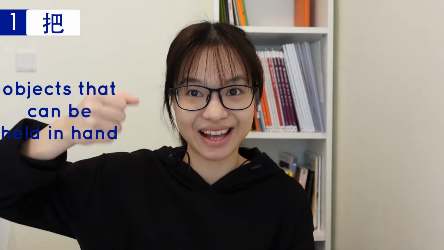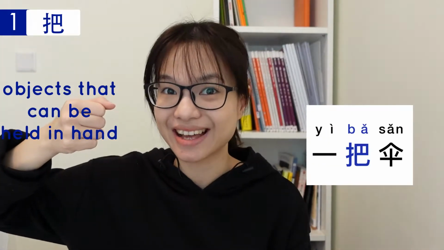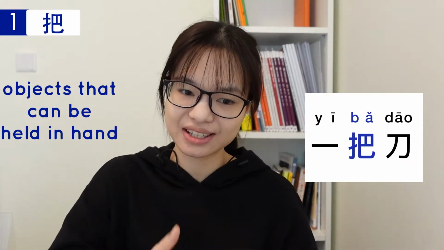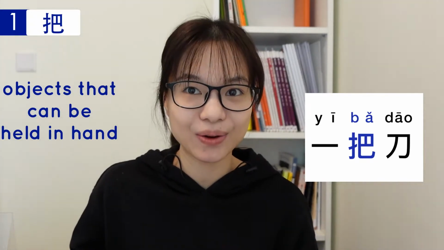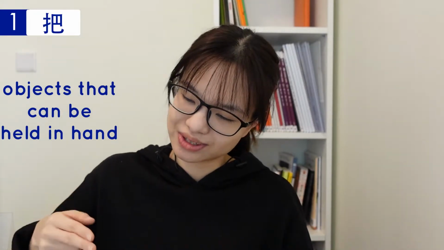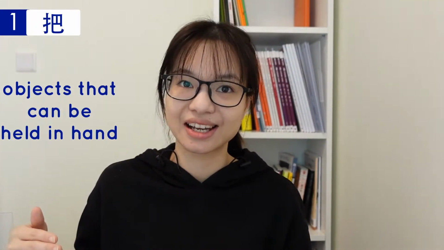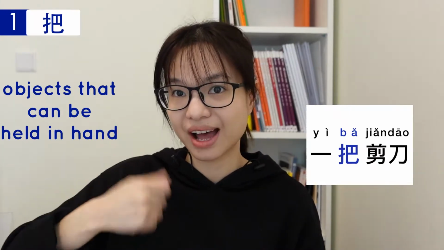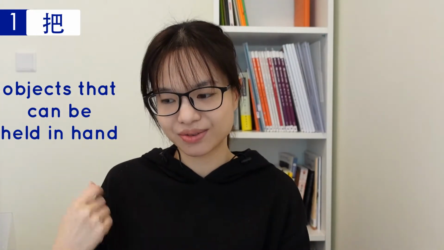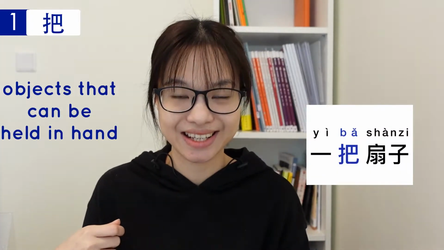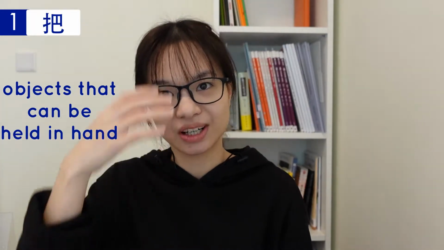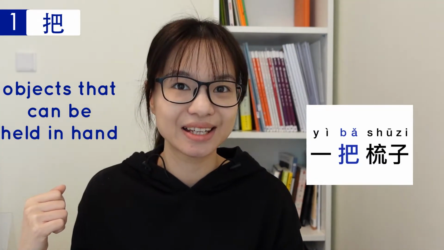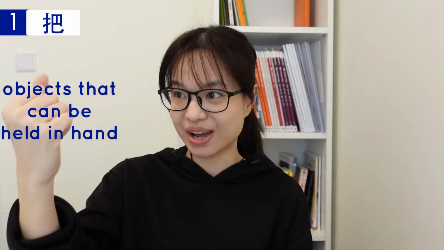So for example, an umbrella, 一把伞, or a knife you cut things with, 一把刀, or scissors you hold in your hand, 一把剪刀, or a fan that you wave to make yourself cooler, 一把扇子, or a comb you comb your hair with, 一把梳子, or a mirror that you hold in your hand.